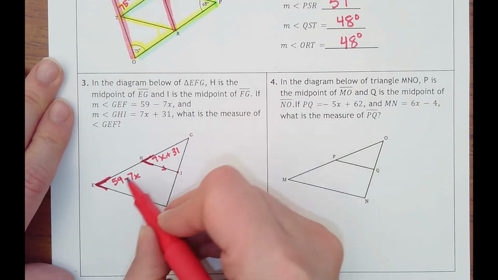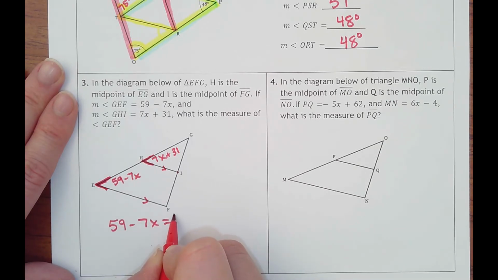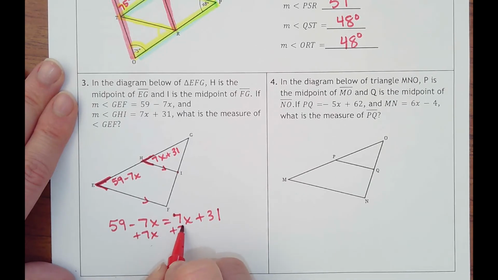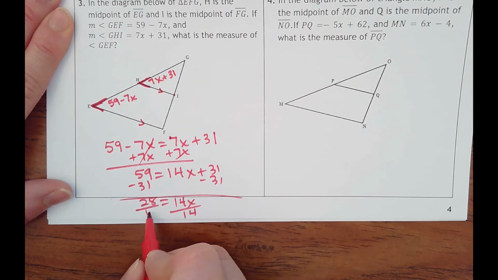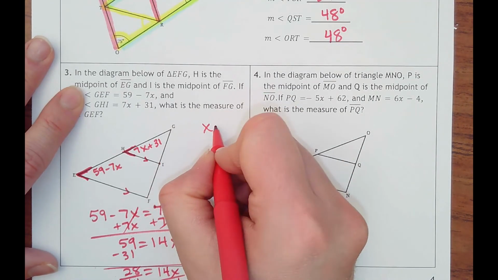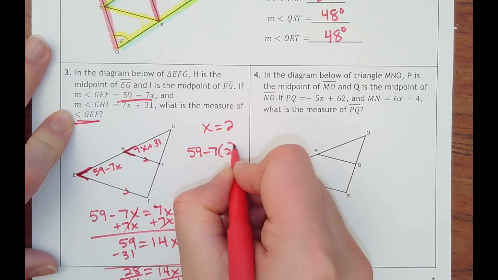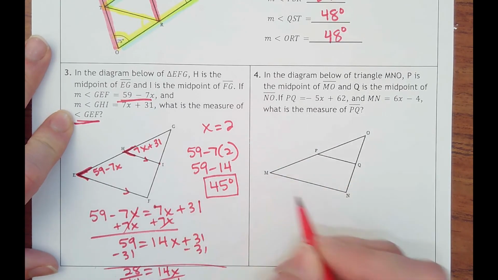And so it looks to me like these would be corresponding angles. They would equal each other. And so I would set the expressions equal and solve. I'm going to add 7x. So now your x's don't cancel out. I thought for a minute they almost did, but they don't. Subtract 31. Be 28 equals 14x. Divide by 14. So x is 2. But that's not what it asked. It asked for the measure of GEF, which was this expression. So I'm going to have 59 minus 7 times 2, which is 59 minus 14, which is 45 degrees. So that's how you deal with the angles.